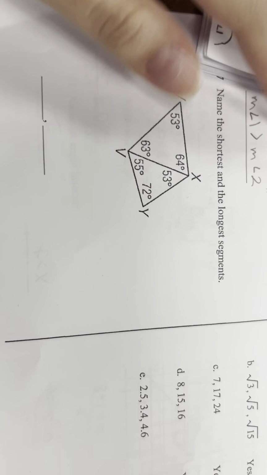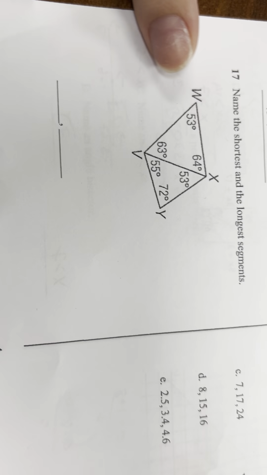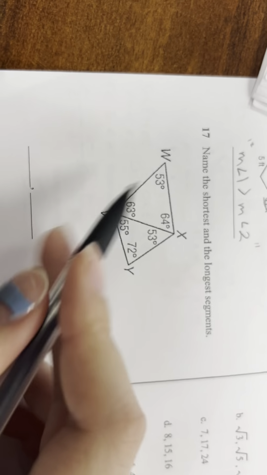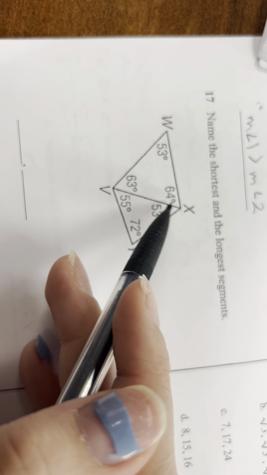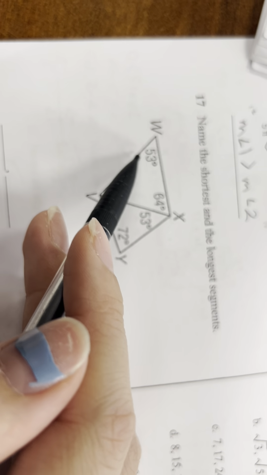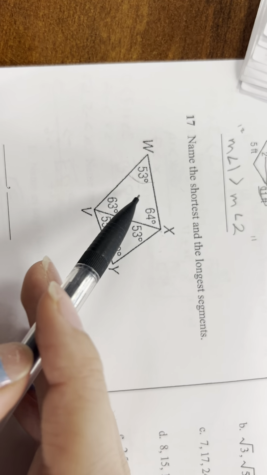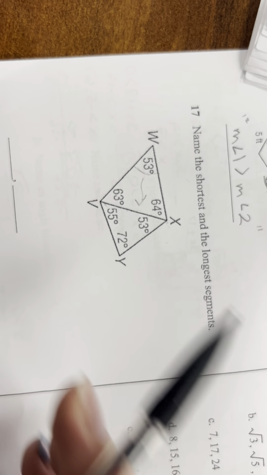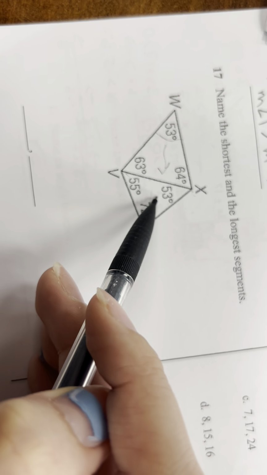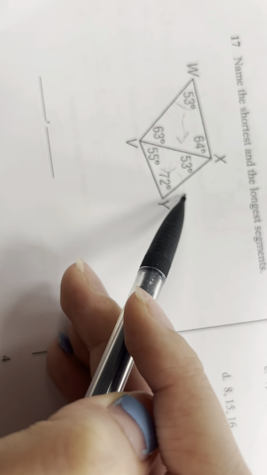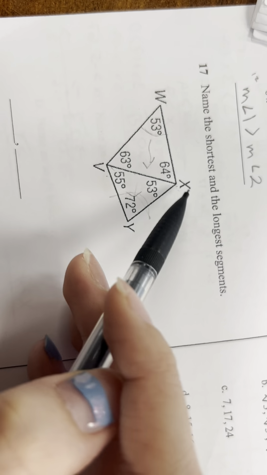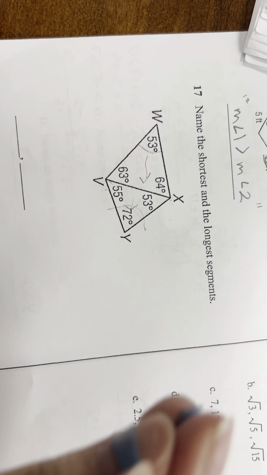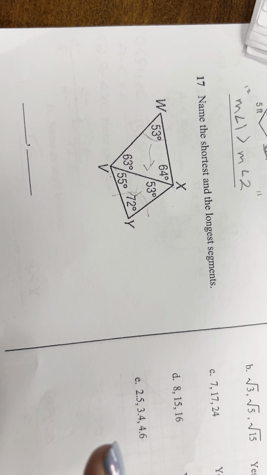Name the shortest and the longest segments. Okay, let's look at these two triangles. You see how they share the same side? Okay, and for the VX, if you look to the right, it will be 53. And it tells that this was 53. But if you look at the right side, it also says 72. And that means this segment right here, we cannot determine what number it is.